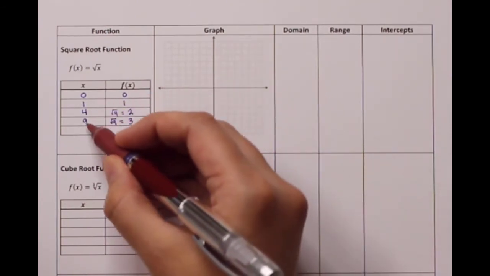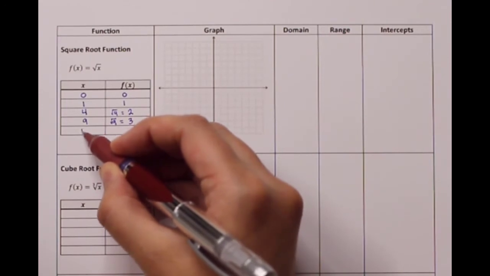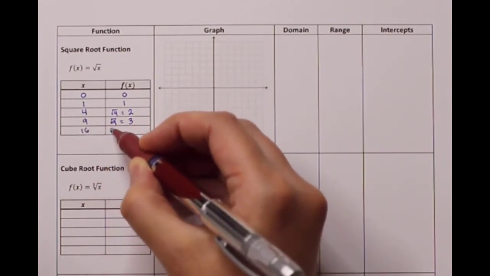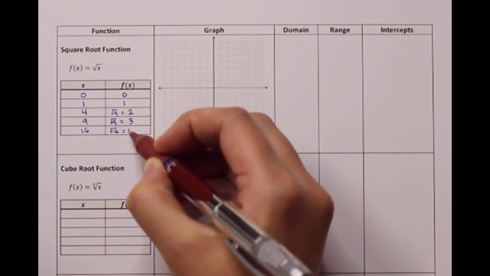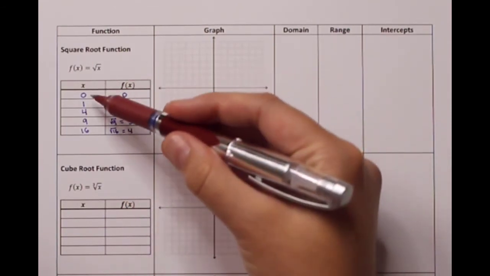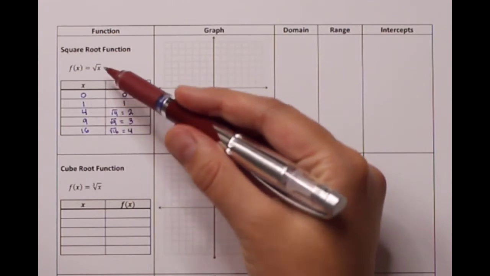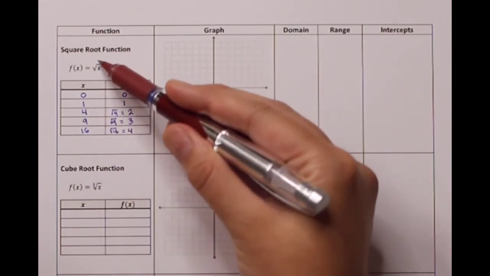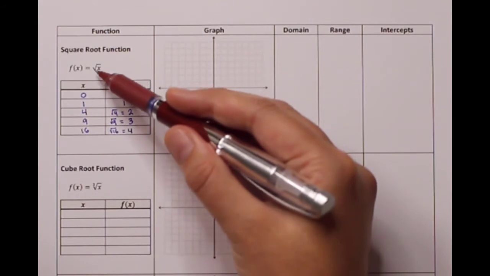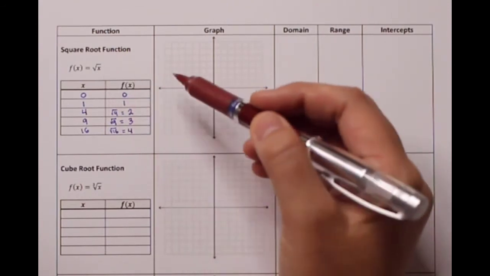And then the next one we would actually know without the calculator would be 16, because square root 16 is 4. So notice I actually didn't pick any negative numbers this time, and that's because if I had, square root of a negative is actually imaginary. It's not a real number, so I couldn't get a real number out and I couldn't graph it.